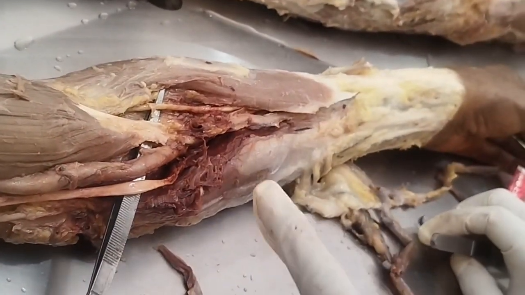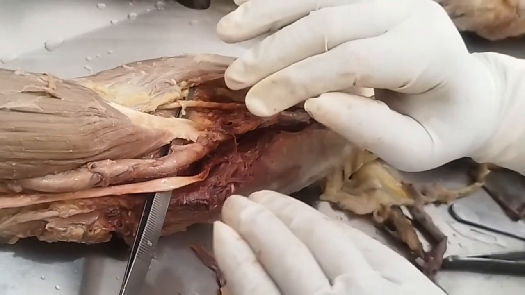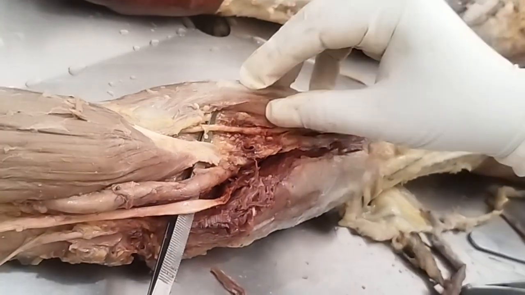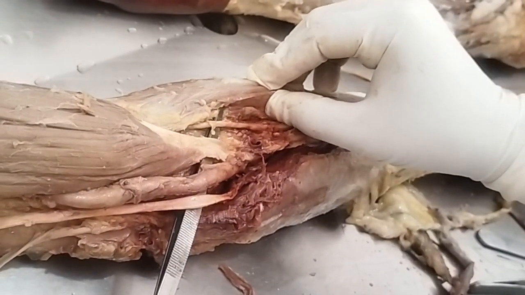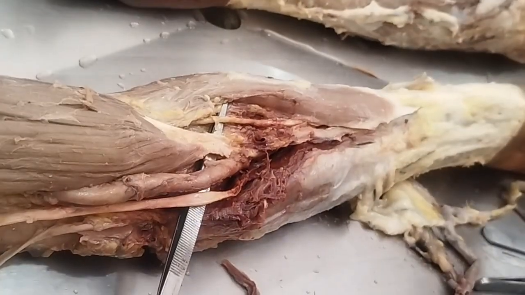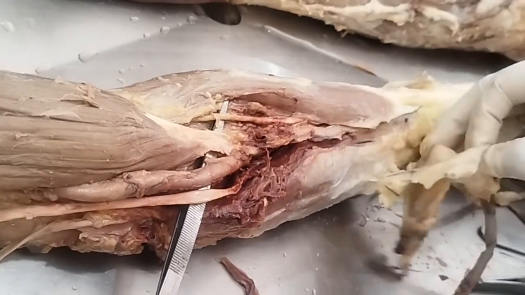Floor: at this level we won't identify the floor. When you separate all these, then we can identify the floor muscles, that is, the supinator muscle and the brachialis muscle insertion. The roof we have already removed, no? The skin we removed, fascia we removed, and the venous channel.